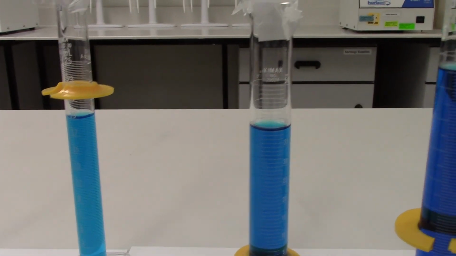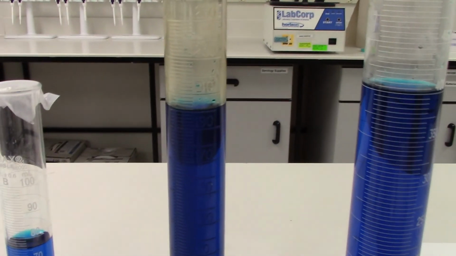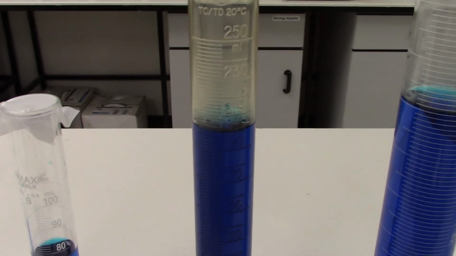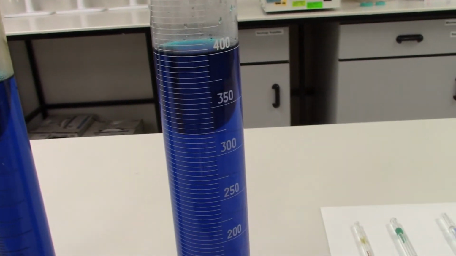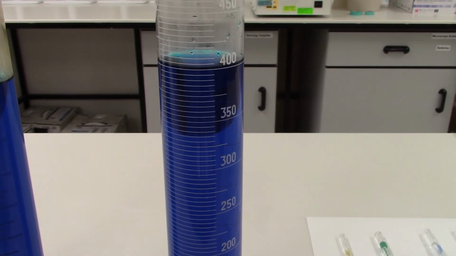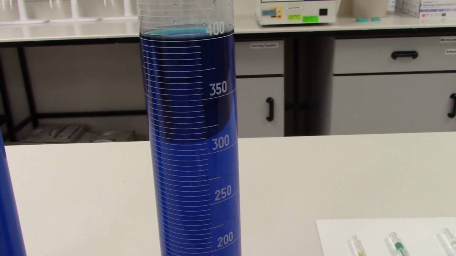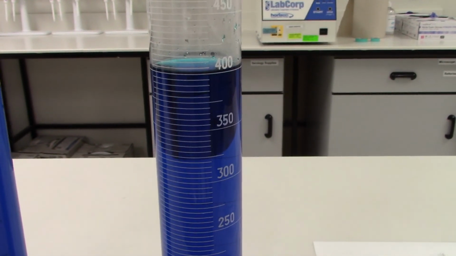It's also not as curved as the width of that device gets wider. Our last graduated cylinder is 500 milliliters, and it contains exactly 400 milliliters of liquid.